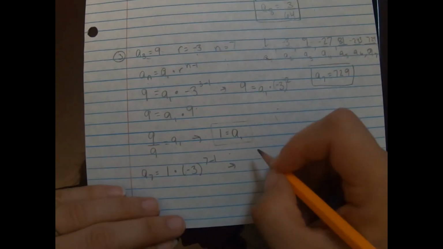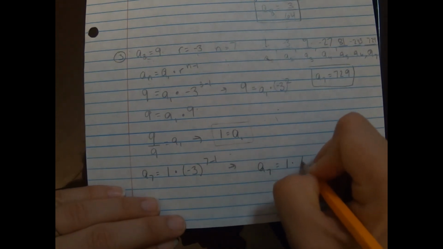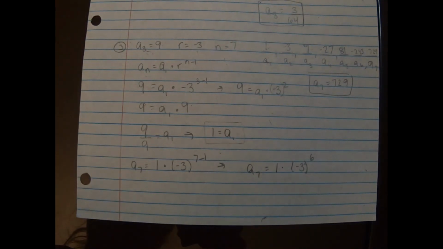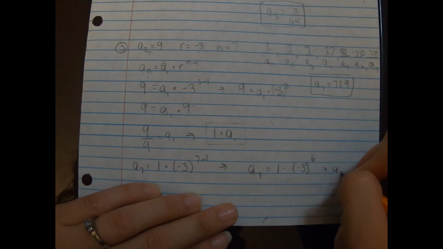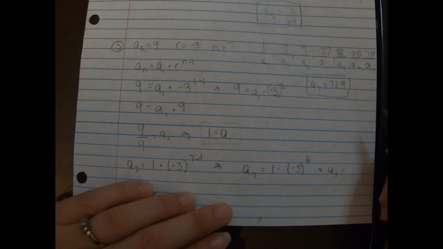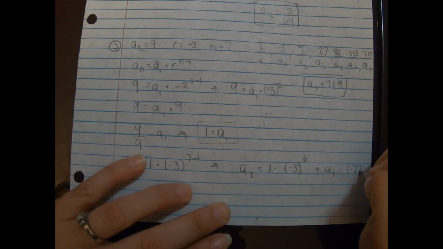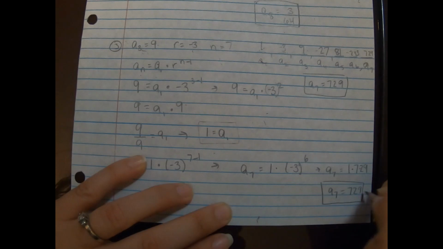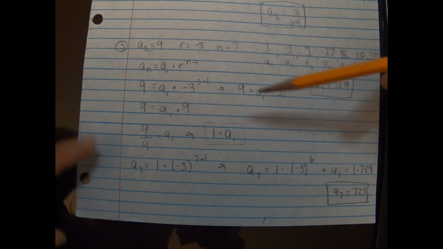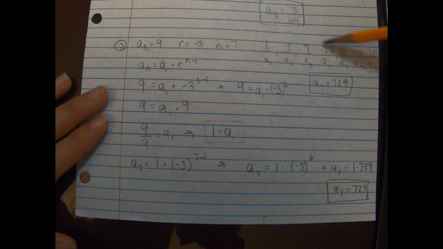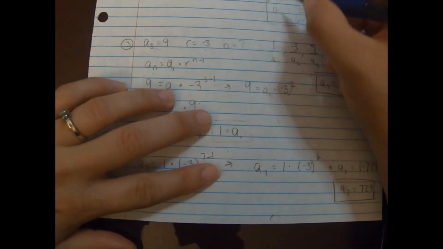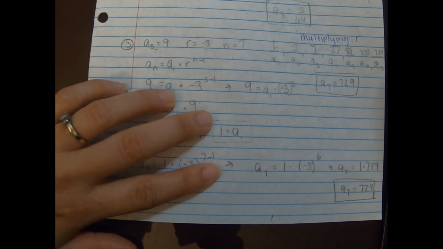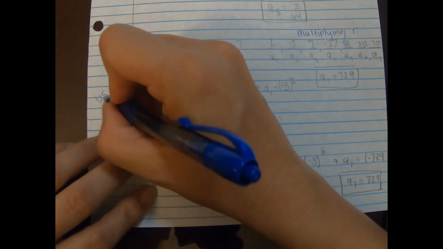Plug in what you know to find what you don't know. So this is just negative 3 to the 6th. A sub 7 is 1 times 729, and a sub 7 is 729. So there, I found the same result using the formula method as I did using the multiplication method. Multiplying r, I did here, using the formula I did here.